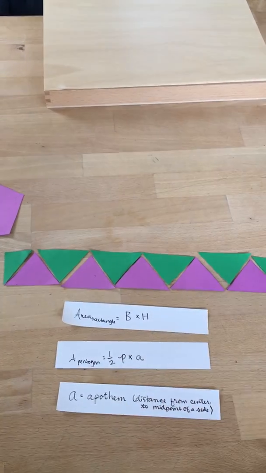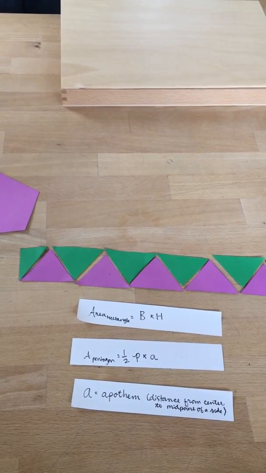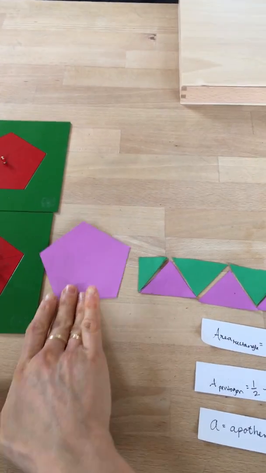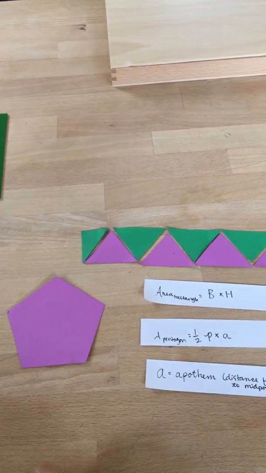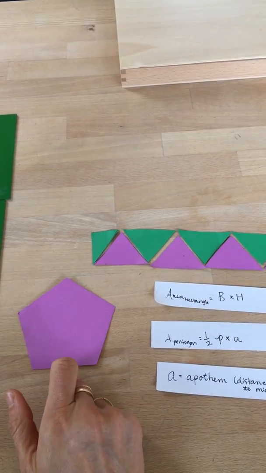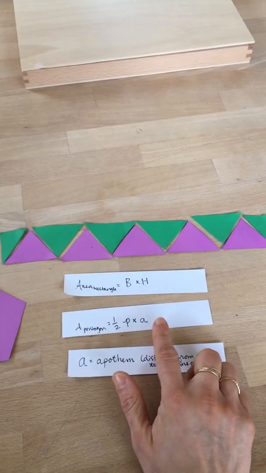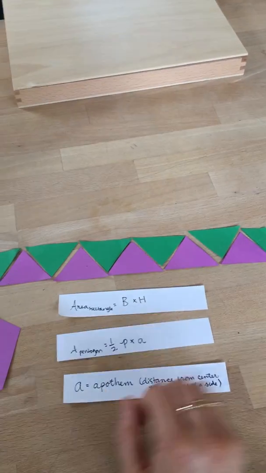Now, I have not measured the sides or the apothem of this pentagon because I'm hoping that you will use this material, perhaps measure the apothem, measure the sides, and see if you can find out what the area of this pentagon is using this method.